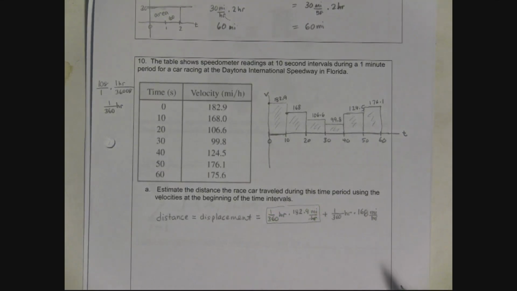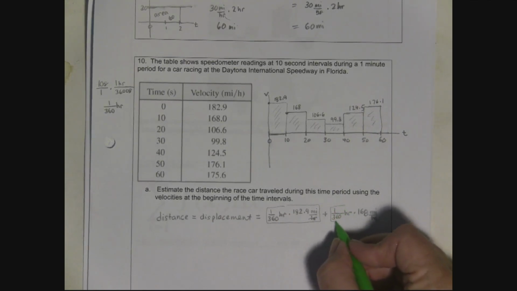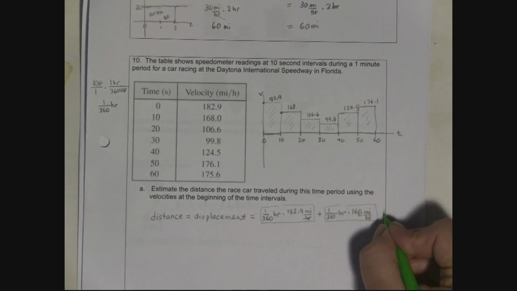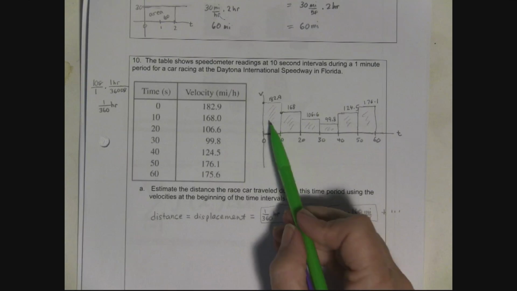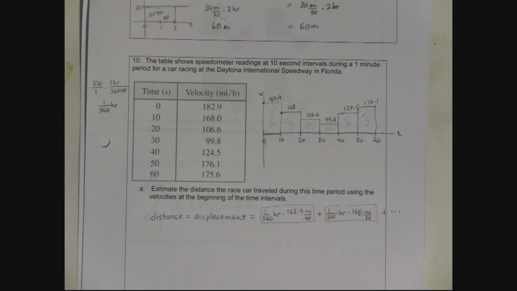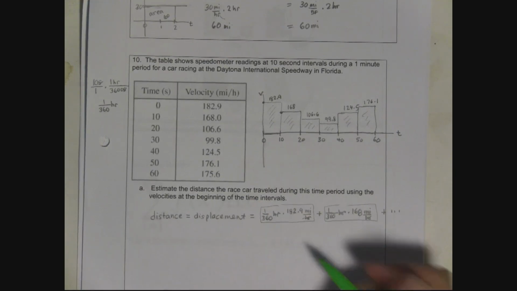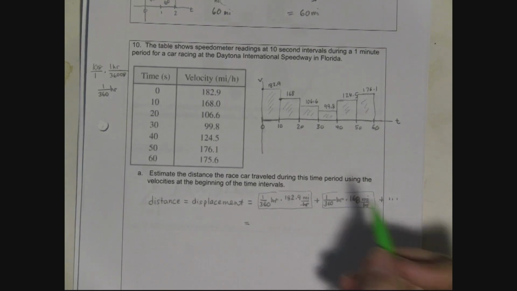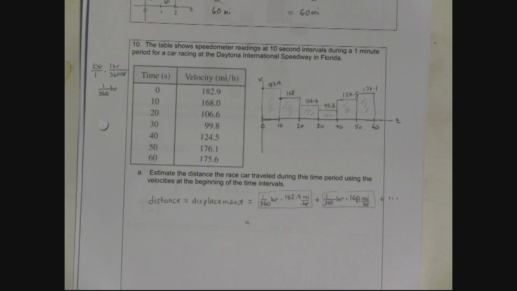So that when these cancel, right, and I multiply these together, I'm going to get a very small number of miles. And here too, the hours cancel, and I'm going to get some miles. And I'm going to continue doing that for all 1, 2, 3, 4, 5, 6 rectangles. So what I'm going to be putting in my calculator, and this will be miles plus miles plus miles, and I'll add them all together, and that'll be how many miles that this race car traveled in 10 seconds.